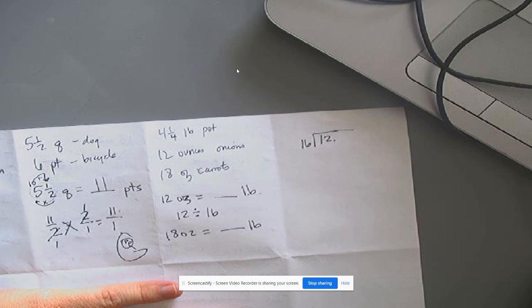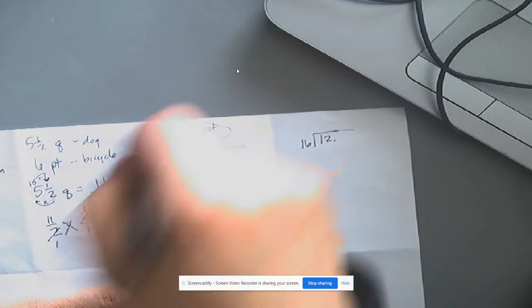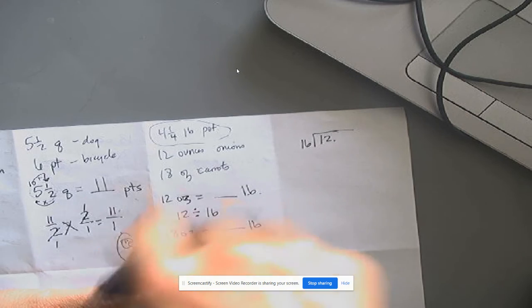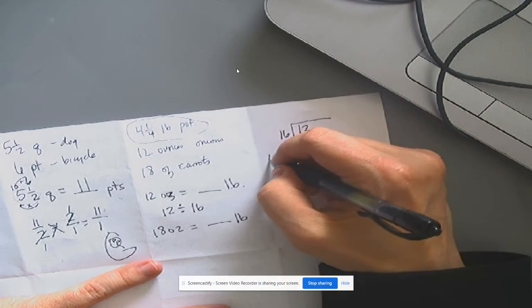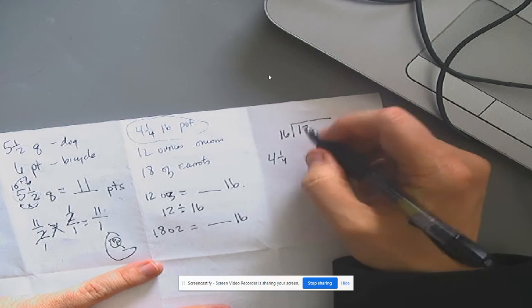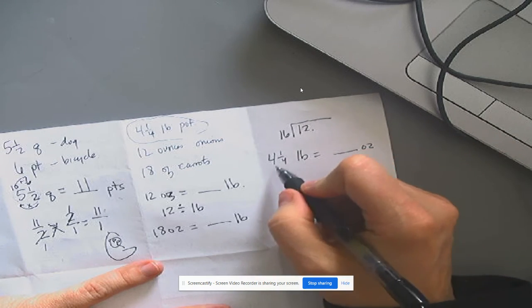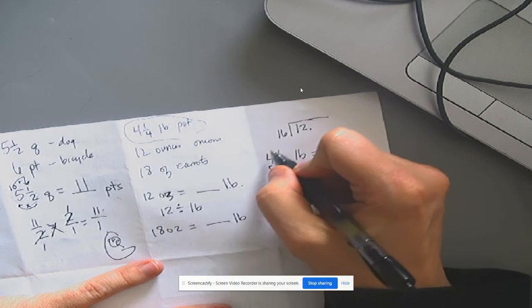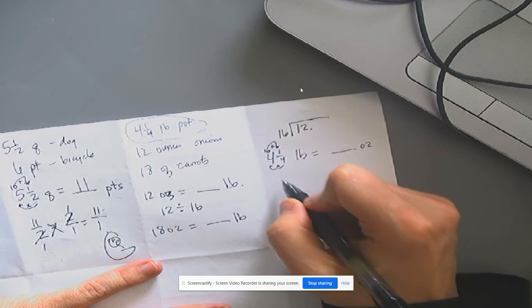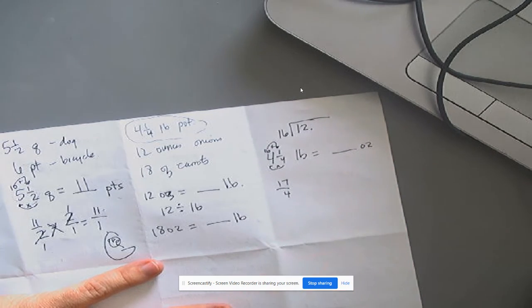I wonder if it'd be easier to change it all into ounces and then change it back. I'm thinking that's probably our best bet. Then we would just have to change this into ounces and then add it all up and then change it back. Let's do that. So let's do 4 1/4 pounds equals how many ounces? So we've got to change this. 4 times 4 is 16 plus 1. So we've got 17 fourths.